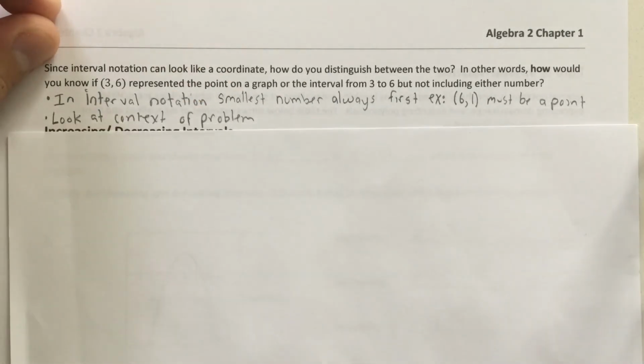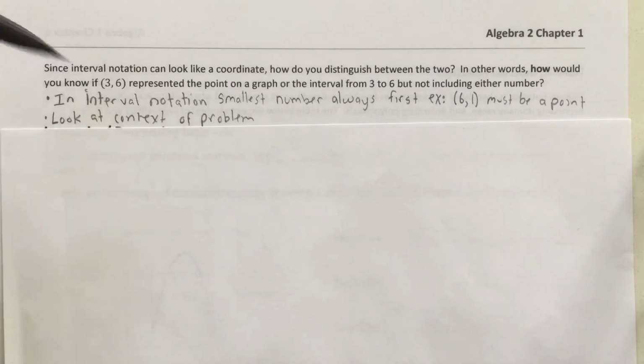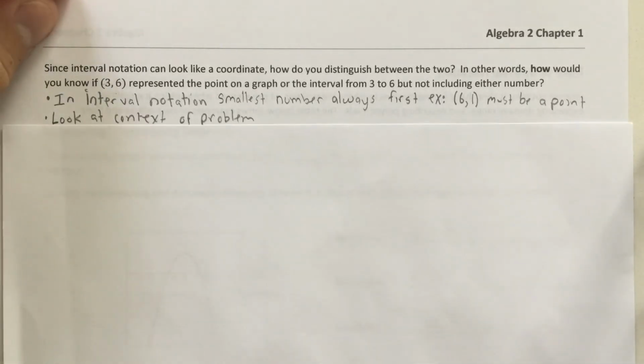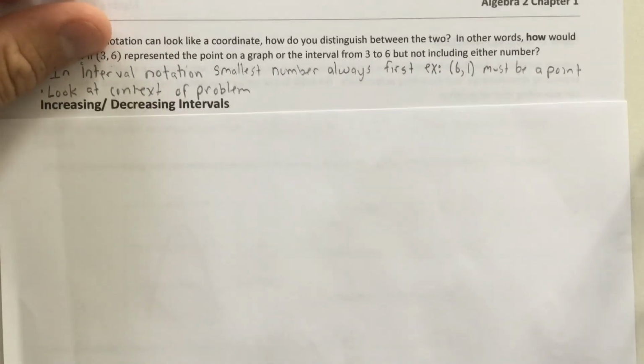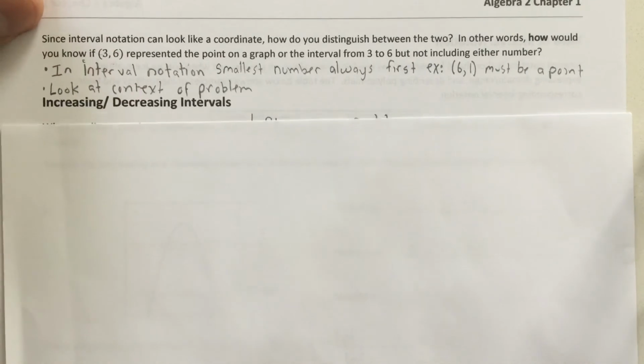In terms of something like the (3, 6) we have here, you just have to look at the context of the problem. If it's saying state the domain and range, you know that would be an interval. If it's saying plot the point, you know it's a point. If it says find the area of increasing and decreasing, again, you know it would be an interval. So you really look at the context, but it's also good to know that the smallest number always has to come first. All right, on to our increasing, decreasing.